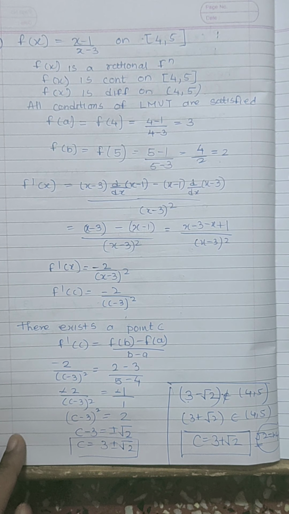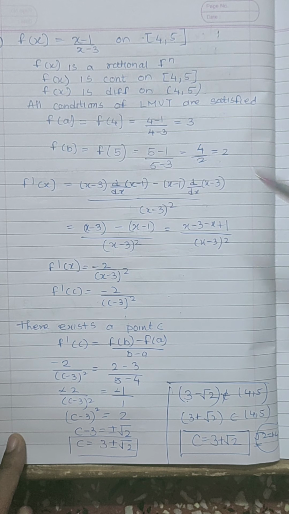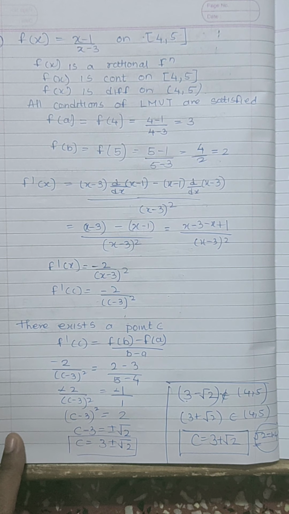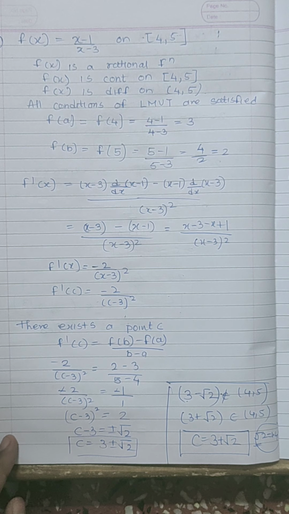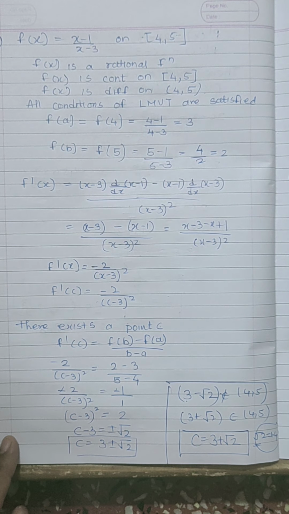So now we will find out f of a. What is our a? 4. Therefore f of 4 is equal to, substitute here 4, 4 minus 1 upon 4 minus 3 is 3. And f of b is 5. So f of 5 is equal to 5 minus 1 upon 5 minus 3 is equal to 2. Now we want to find f dash of x.